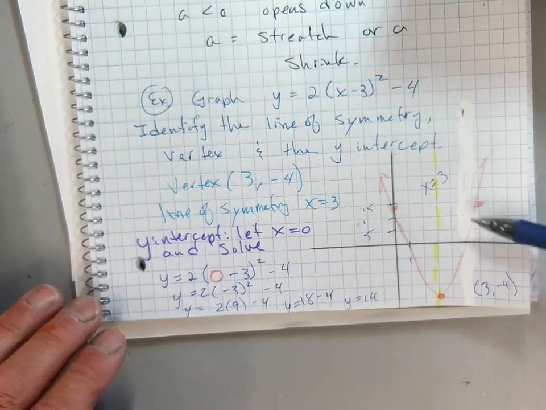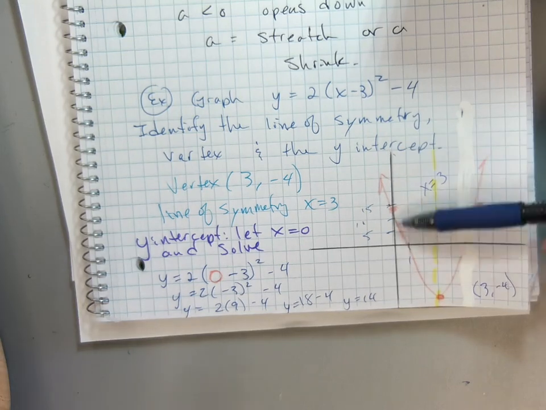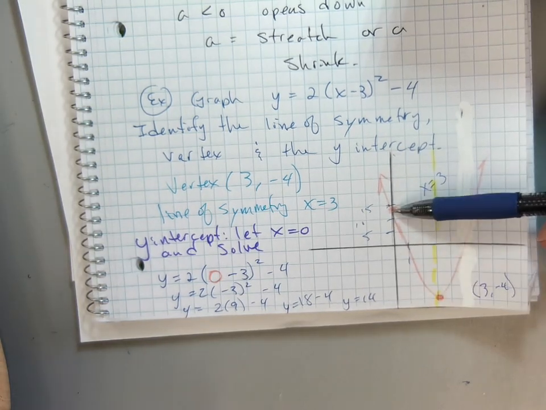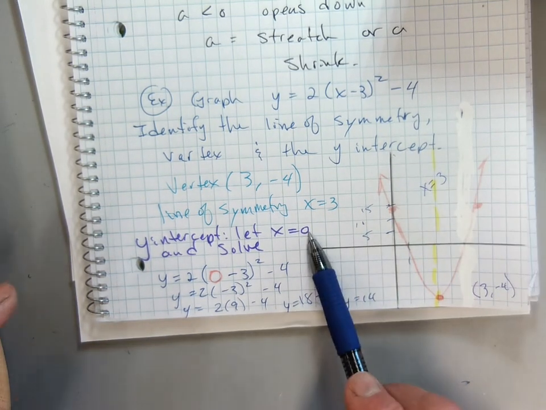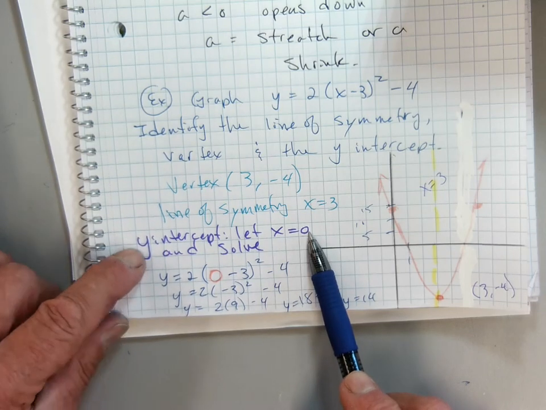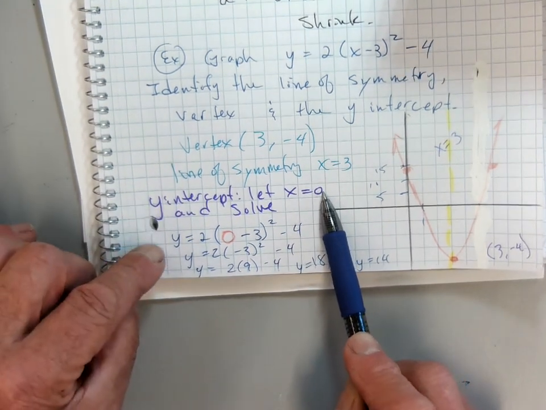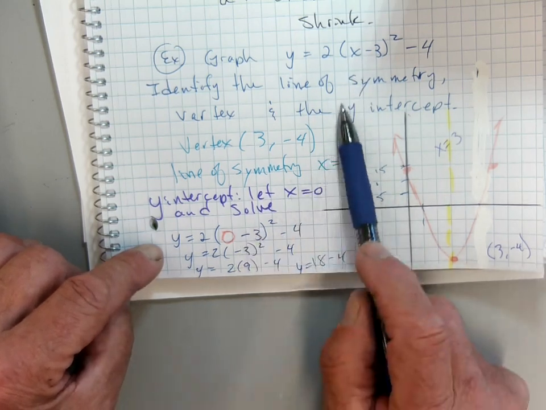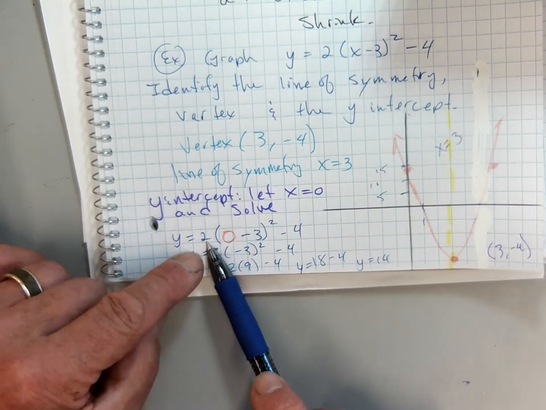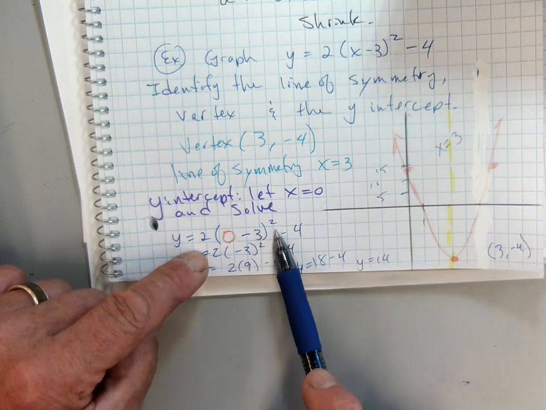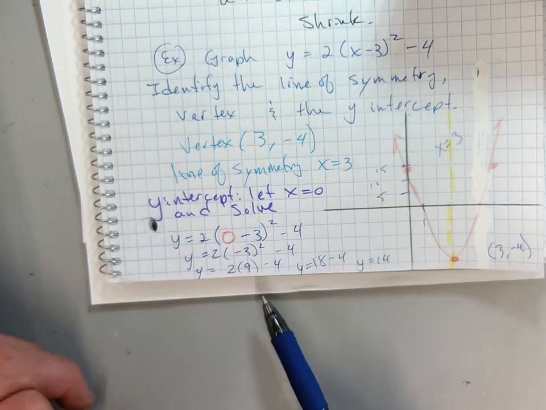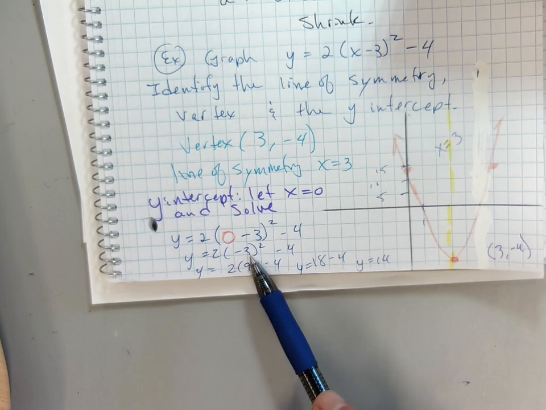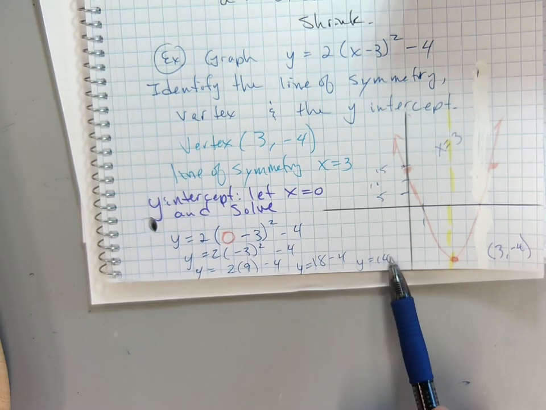I can get the y-intercept because along the y-axis, the x value is 0. So I plug in 0 for x. Y equals 2 times (0 minus 3) squared minus 4. 0 minus 3 is negative 3. Negative 3 squared is positive 9. 2 times 9 is 18, minus 4 is 14.